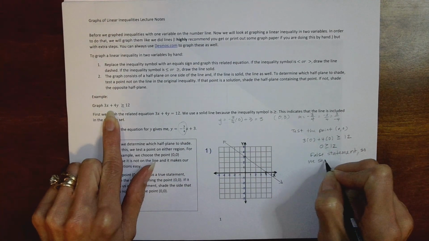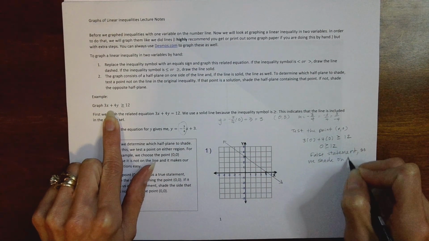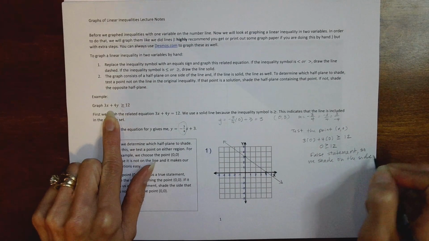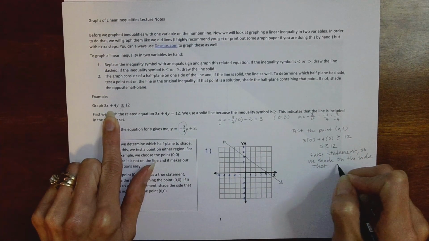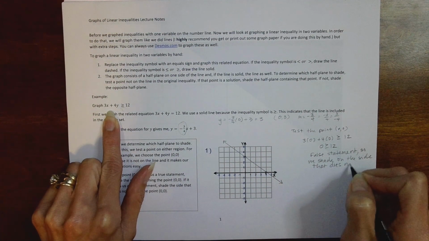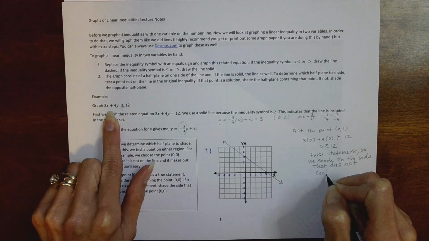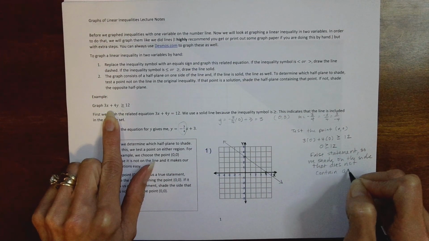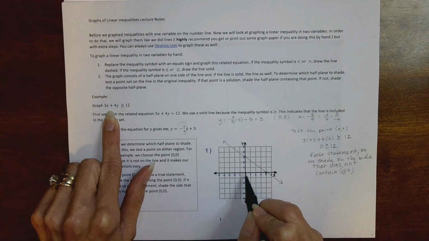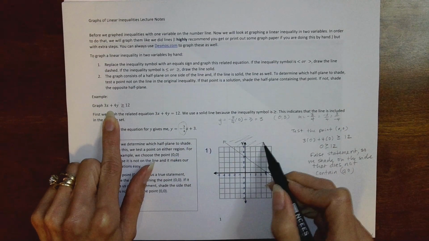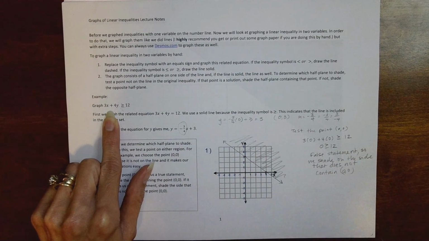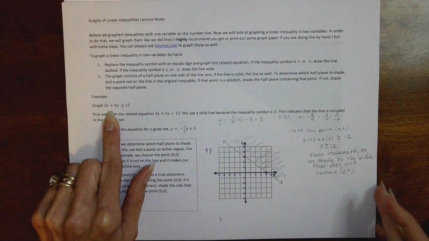So we shade on the side that does not contain the point (0, 0). So (0, 0) is here, so I know because of my test I need to shade the other side. Okay?